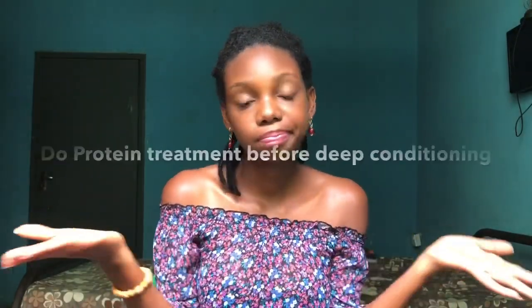Do protein treatments as often as you can, but it also doesn't mean you should neglect the deep conditioning process. So basically, as you're deep conditioning, follow up with your protein treatments. It's as simple as that. So protein treatments are your best friends. Make sure you do them as often as you can.